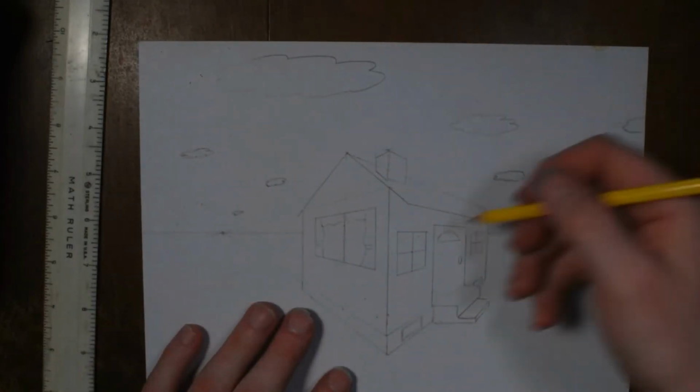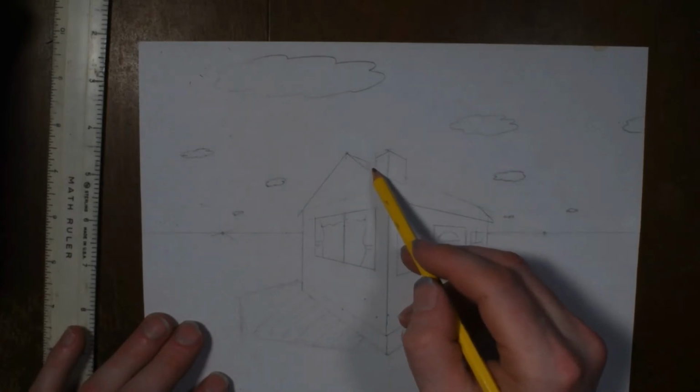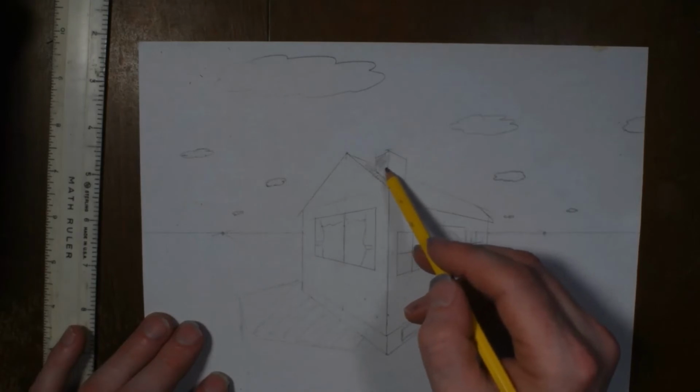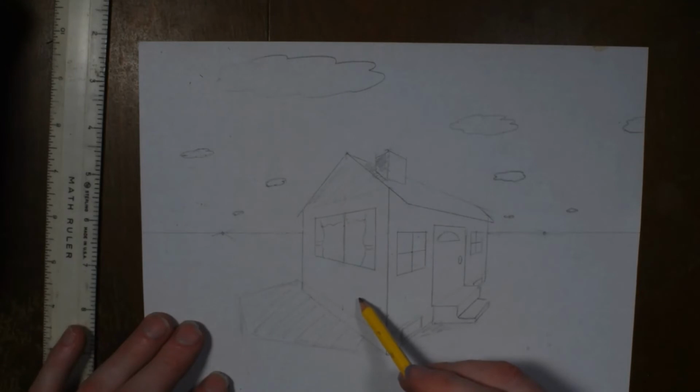If the sunlight's coming this way, then you know the whole house could try to create a shadow, right? This would probably be in a little bit of a shadow too. This would have a little shadow on it over here. All right, this would be darker than this side over here. This whole side here would be darker, right? Actually, the whole thing would be darker on this side because it's facing away from the sun.